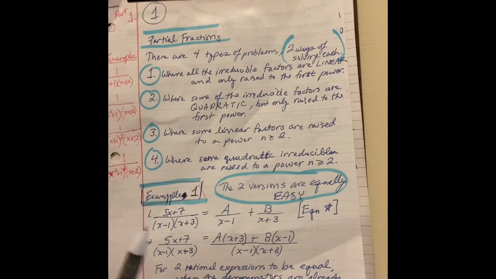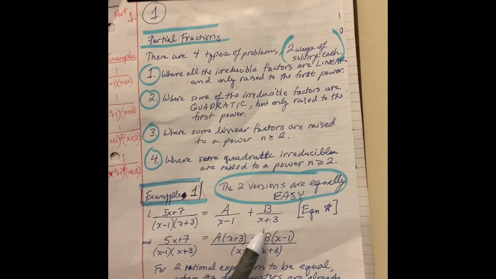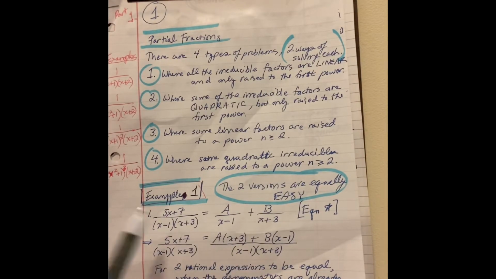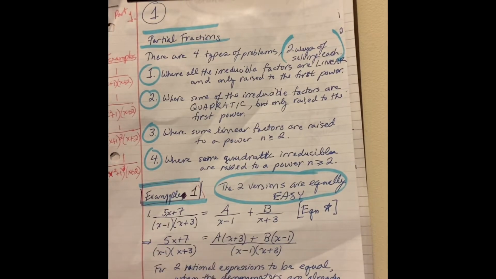All right, so why would you want to do this? Just wait till you get into Calc 2. Instead of integrating this whole mess, integrating these 2 would be a lot easier, where a and b are some constants. So let's find those constants a and b. That's what we're doing with partial fractions.